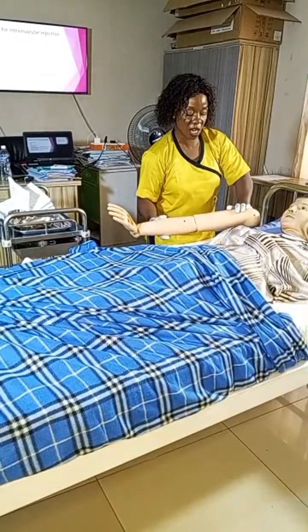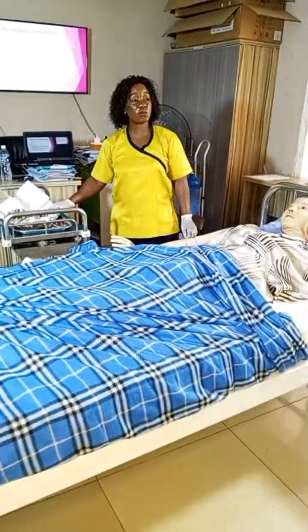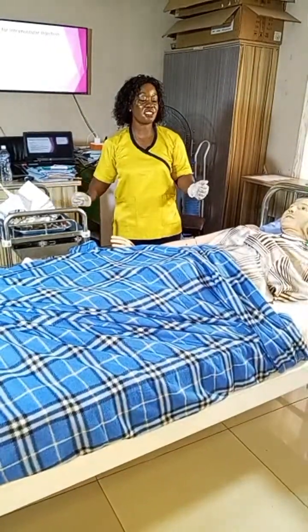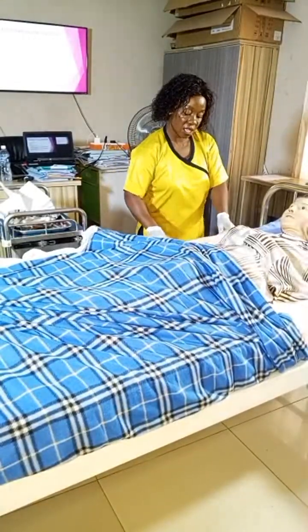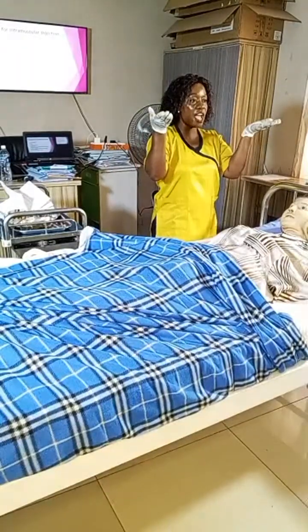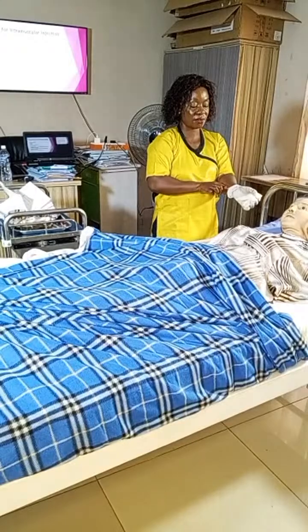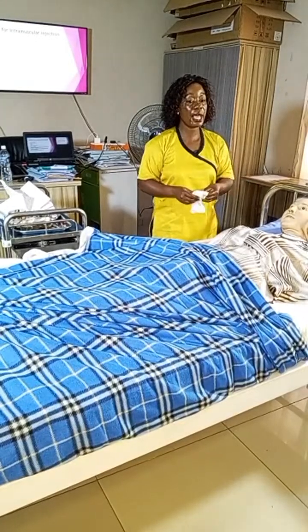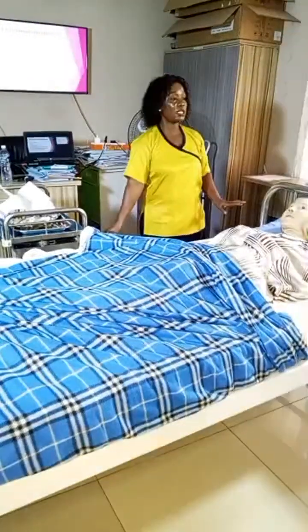Now that we are done administering this medication, the next thing is to make our patient comfortable. Thank you, Mr. Eze. Thank you for cooperating with me. I remove my gloves, spray, and discard the gloves at the bottom shelf.